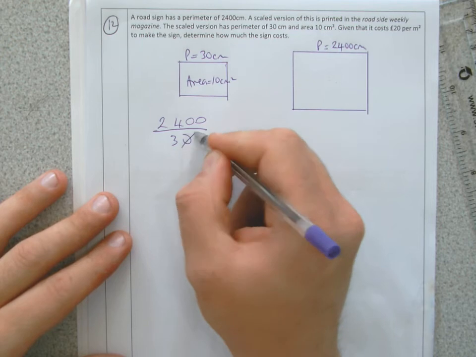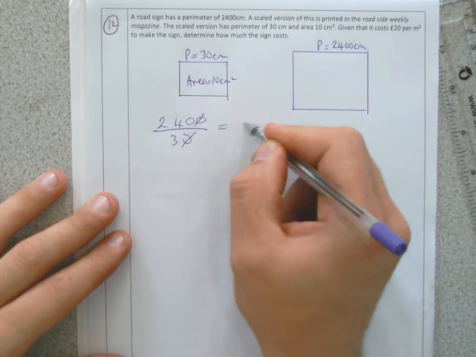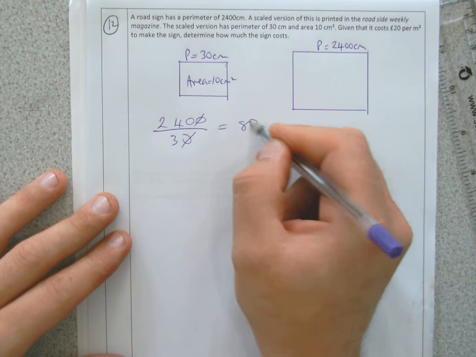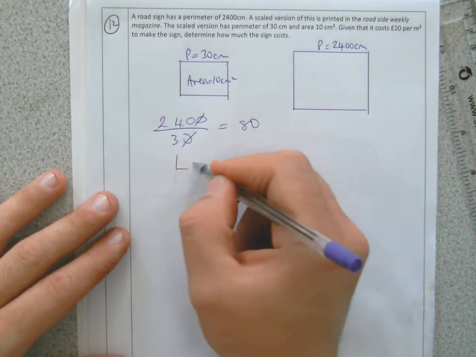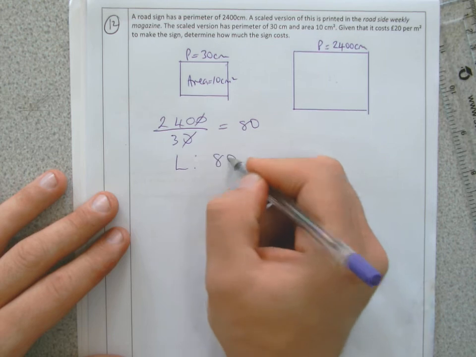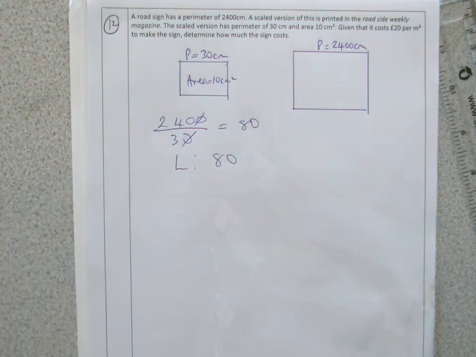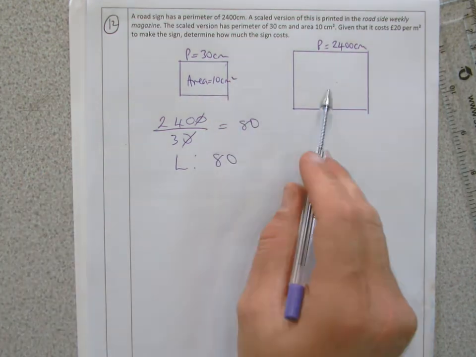So when we work that out, the zeros go, and 240 divided by 3 then is 80. Okay, so that there is the scale factor, and that's the length scale factor. The length scale factor is 80, because perimeter, remember, is length. Now we want to then work out the area.